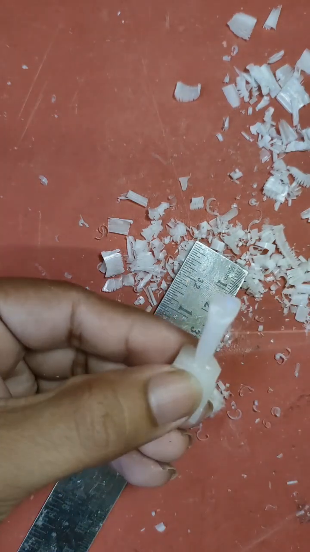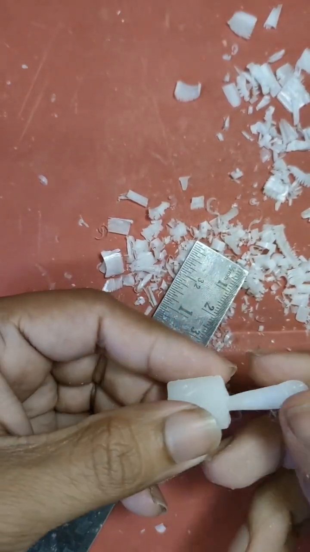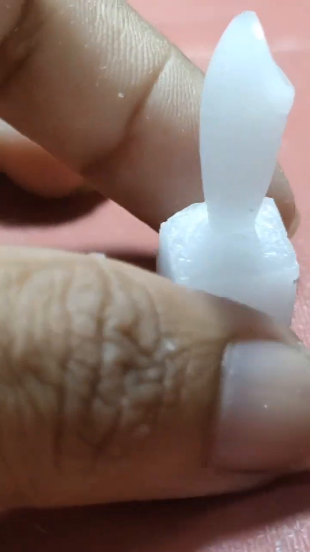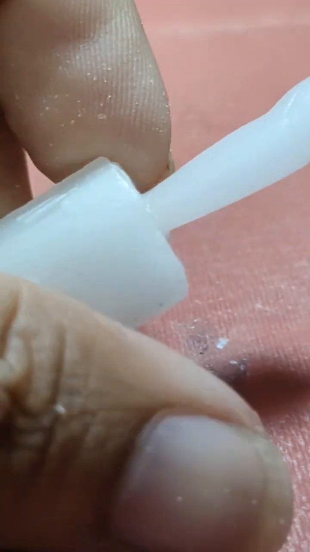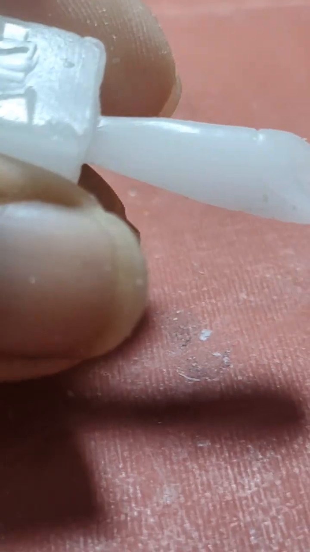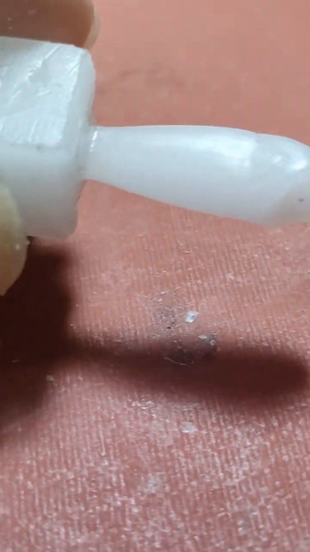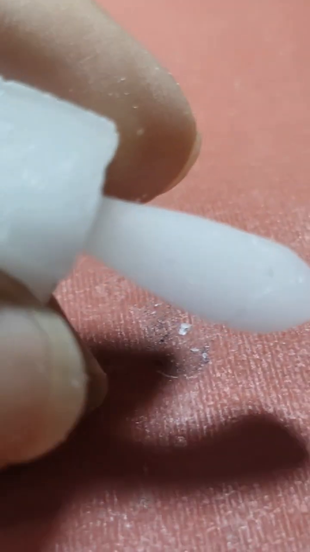So this is how a maxillary lateral incisor looks like. This is the lingual aspect, this is the buccal aspect, this is the distal aspect, and this is the mesial aspect.